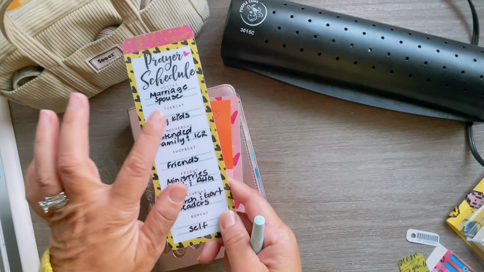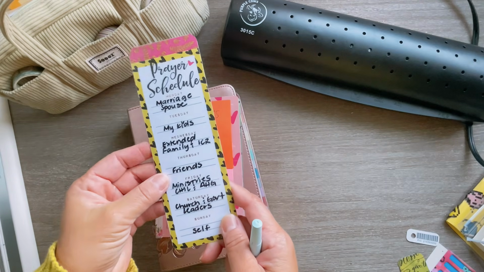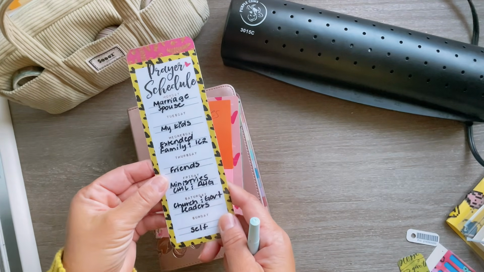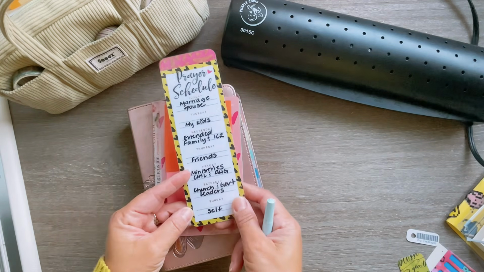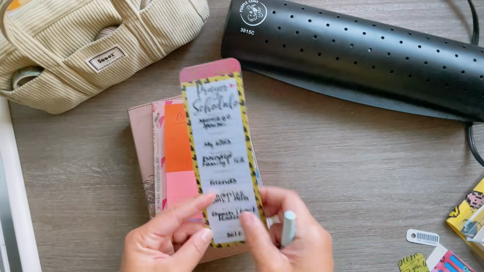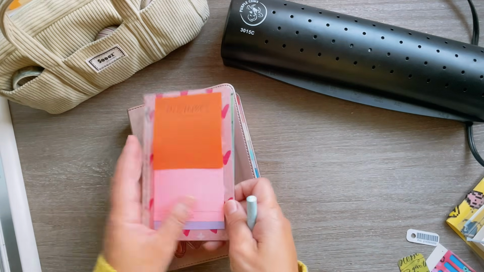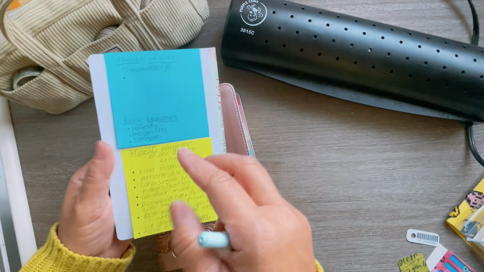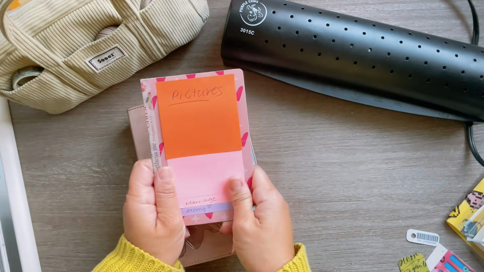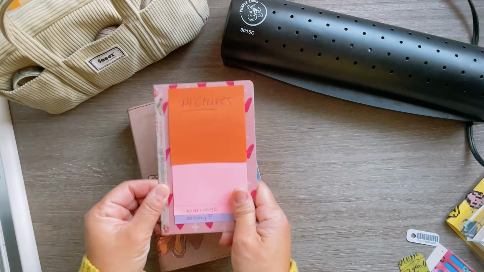I will use this so that if I want to change it, it's laminated, but I can still erase it if I want to change up my prayer schedule. So what I've done is organize them by these days. In my mobile prayer list, that's how I have it organized. I have Monday, Tuesday, Wednesday, Thursday, Friday, Saturday, and Sunday. So it's organized and ready to go.